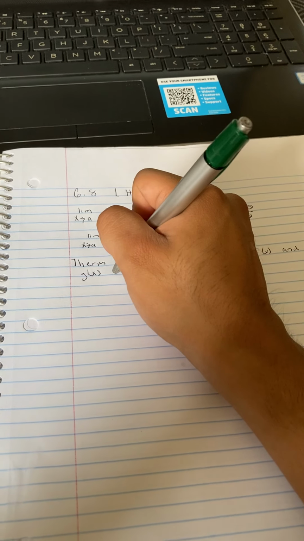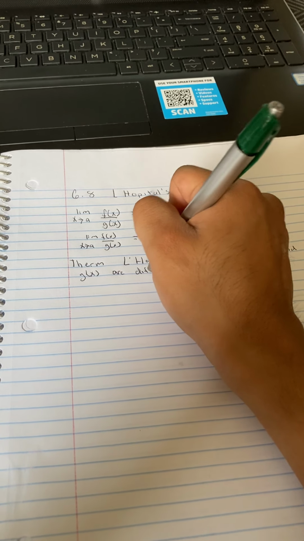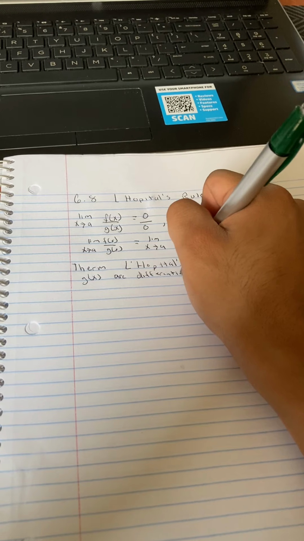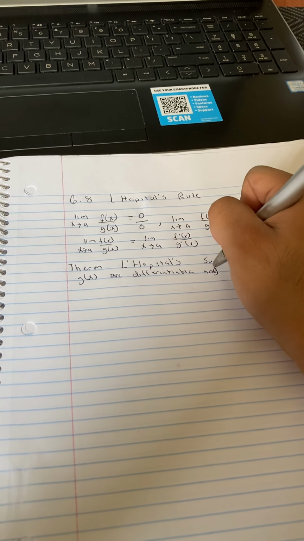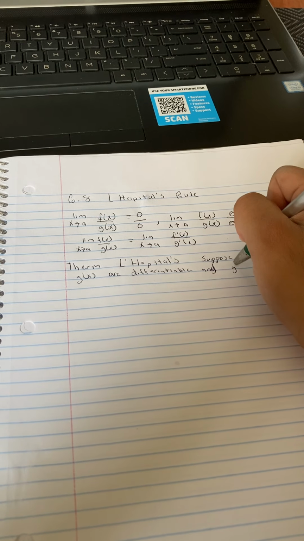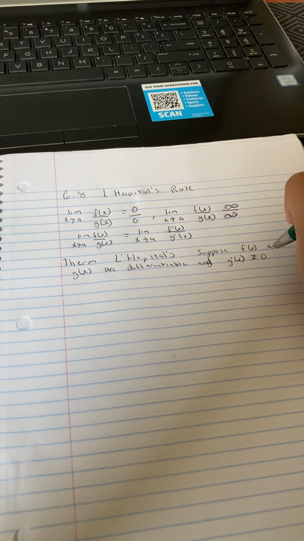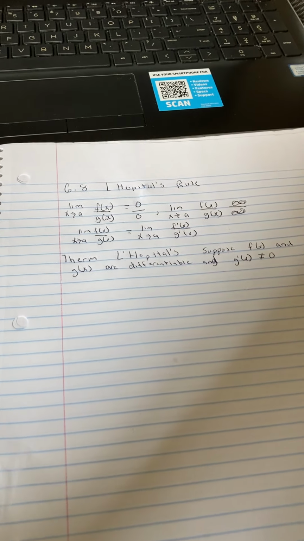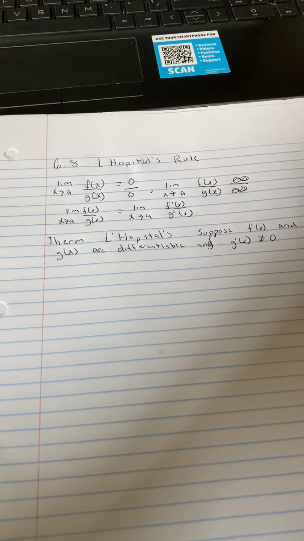They have to be differentiable. And also, g prime of x can't equal 0. So that's basically the introduction of what L'Hopital's rule is.